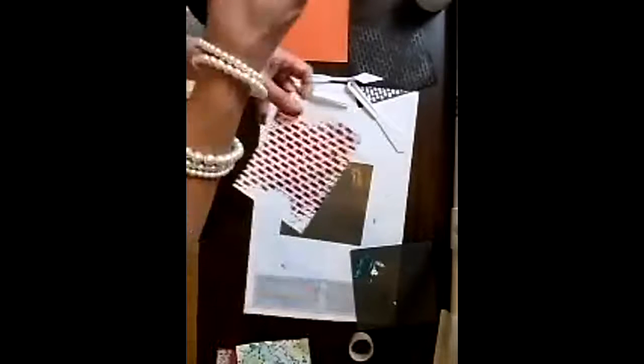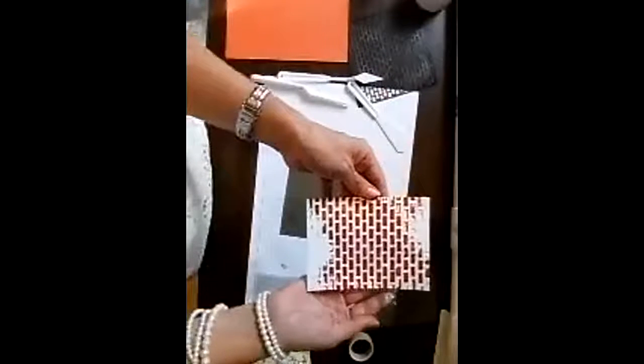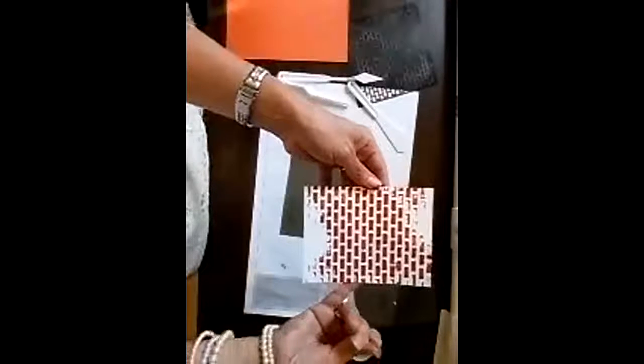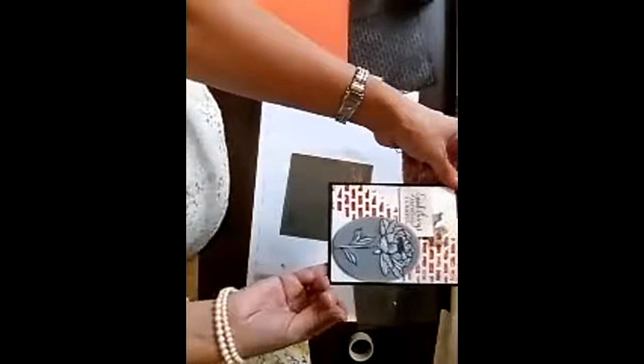And then this is one I was playing with. This is the first one I did, the first one that I did more with. This is actually Cajun Craze and Terracotta mixed together to do the brick. And this is one of the cards my techies are going to make on Tuesday night. Love it.